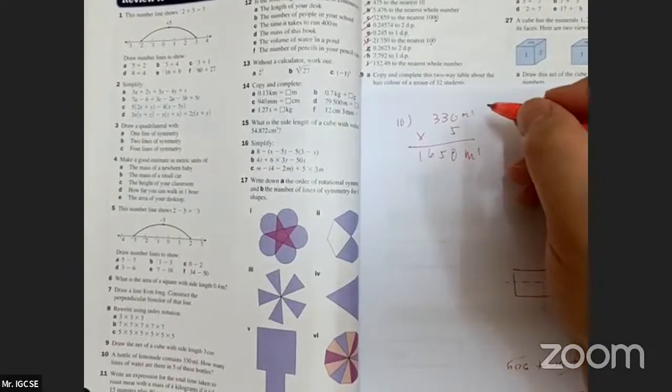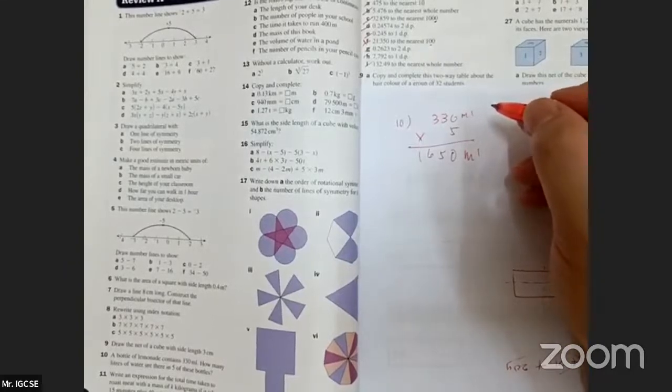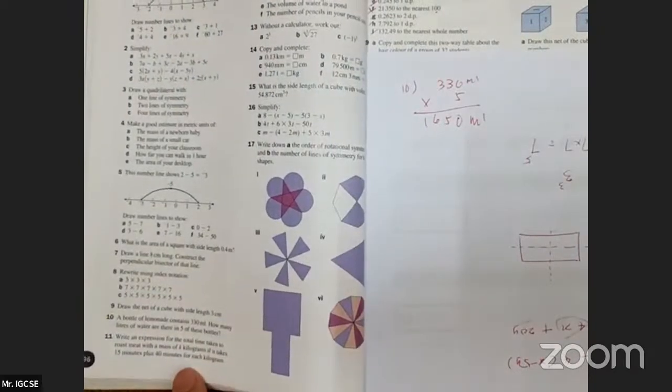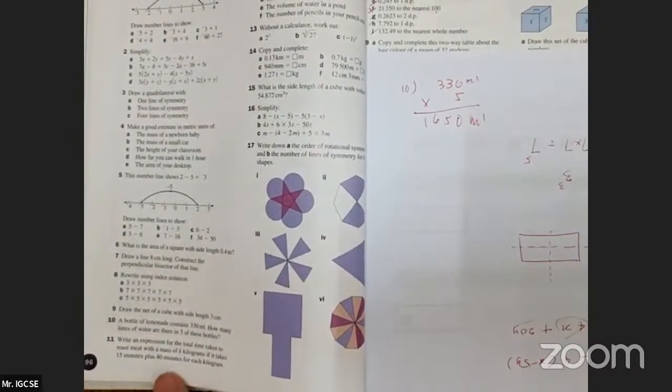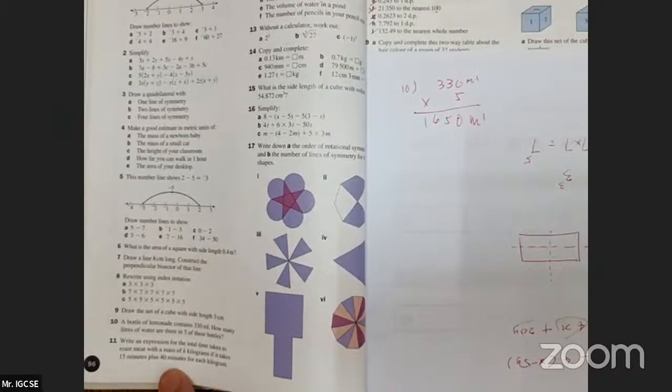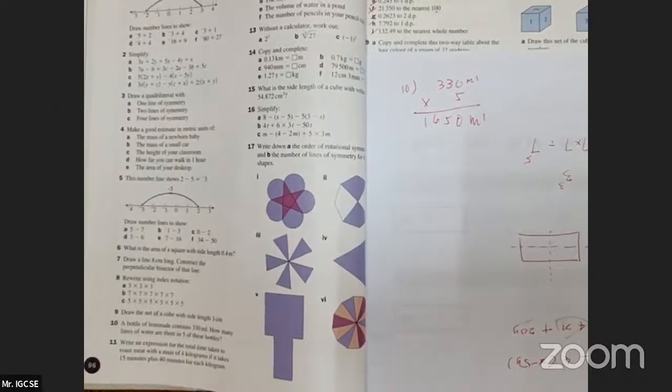Write an expression for the total time taken. Can you see this one? To roast a piece of meat of k kg, it takes 15 plus 14 for each kilo. So k kilo.